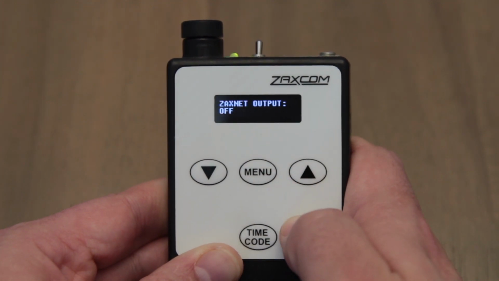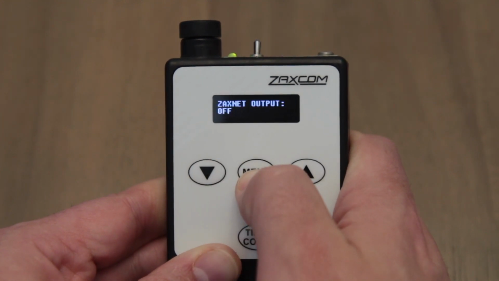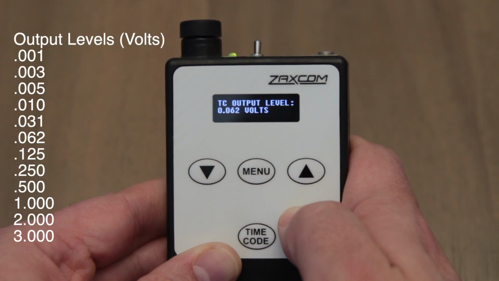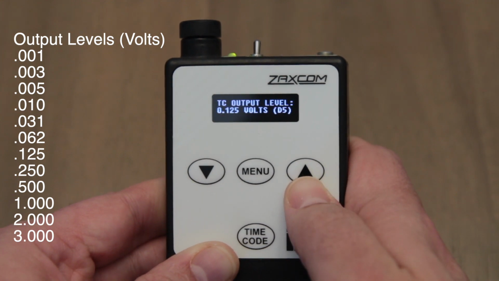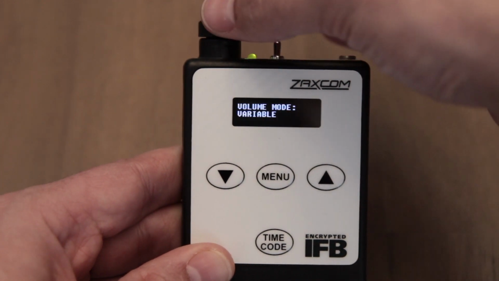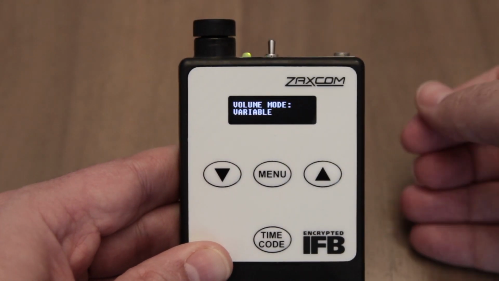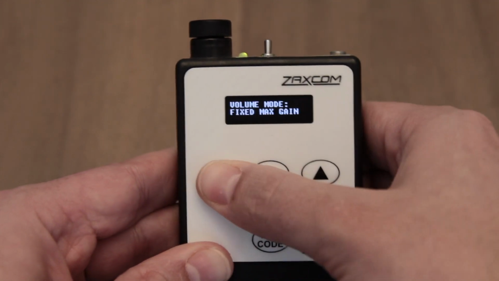Zaxnet output is used to send record commands to a Zaxcom recorder. Timecode output level is where you set the level of the timecode. Some cameras need timecode louder than others. On this page, you can deactivate the volume knob on the top and have the audio set to always be at the max volume you set on the first page of the extended menu.